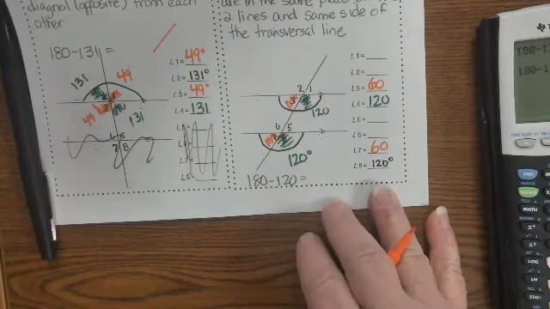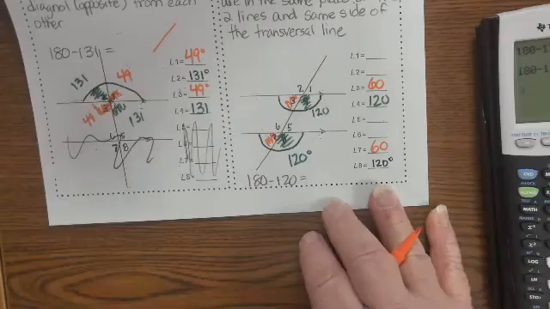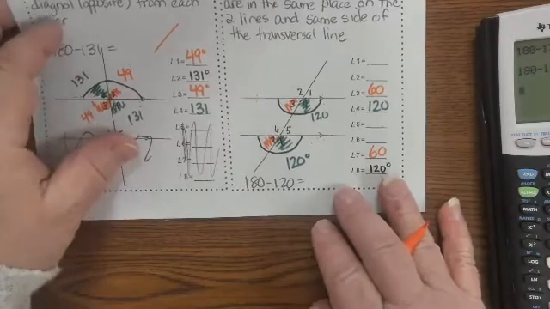Okay, 60 degrees. Now we're only talking about certain types, and I'm not going to do the whole thing and make it messy. So let's just go on.